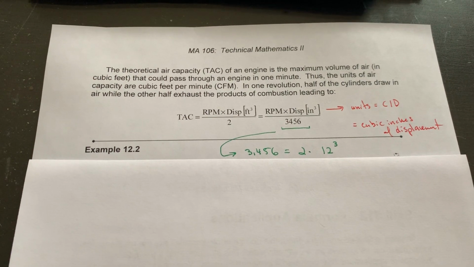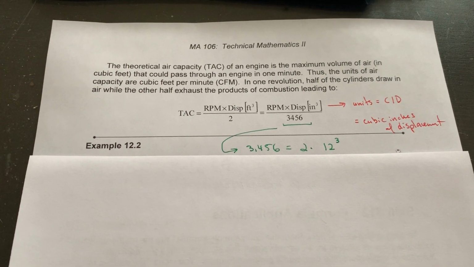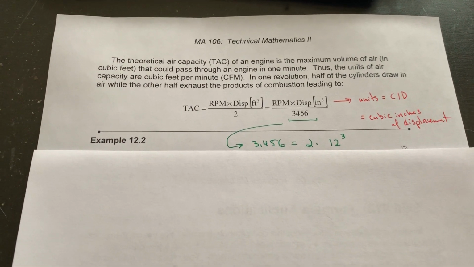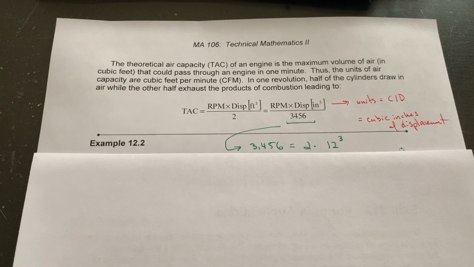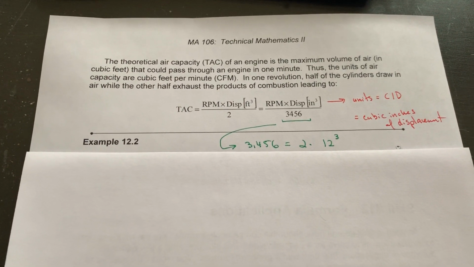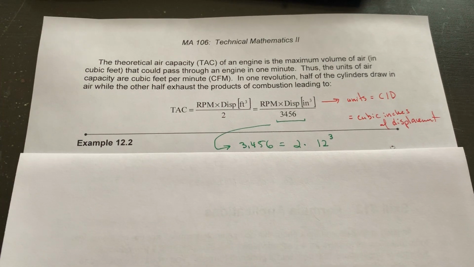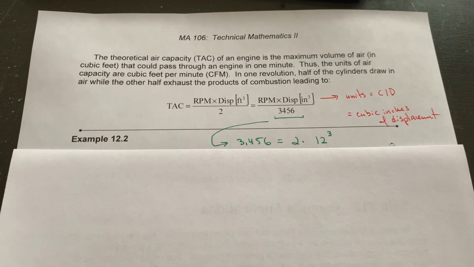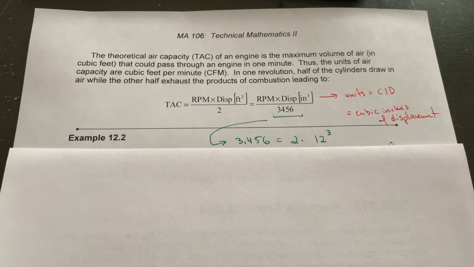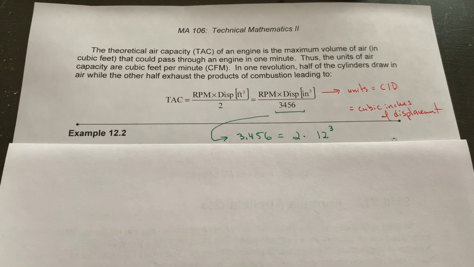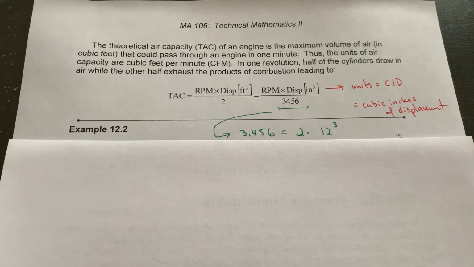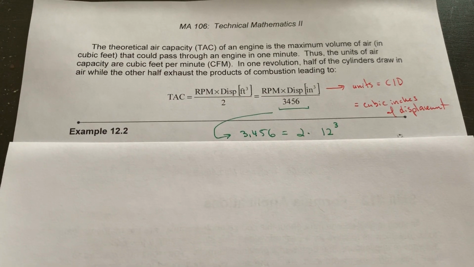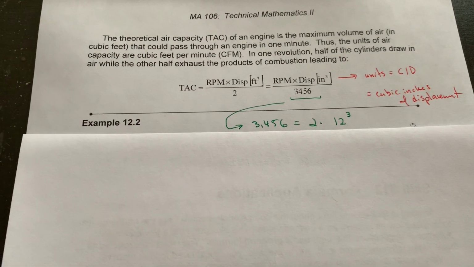So this depends on what the RPMs are, right? If the engine is running faster and doing more revolutions, then more air is going to run through it. So you need to have a particular RPM. Essentially, it's not really anything more complicated than just taking how many revolutions per minute, how many RPMs, and multiplying by the displacement.